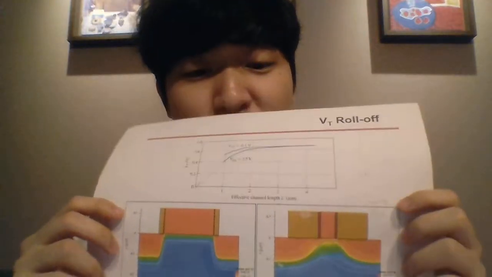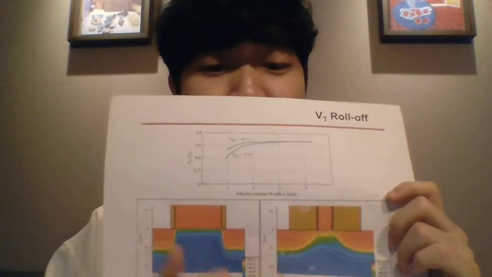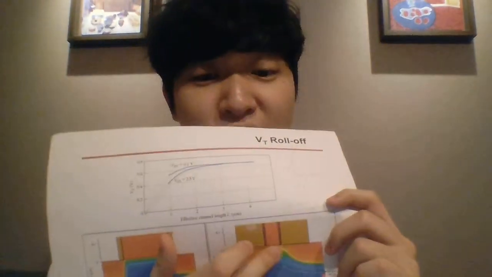Next, we'll talk about the threshold voltage roll-off, and this phenomenon is also caused by depletion regions. If you look at these pictures, as depletion regions overlap and become more dominant, it becomes easier to have a strong inversion in this channel. So we need much less voltage to have an inversion channel, which results in a lower threshold voltage.